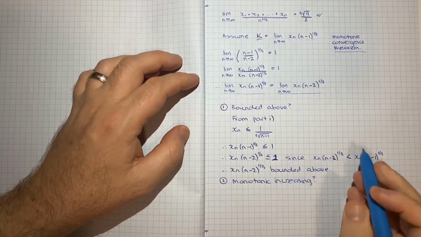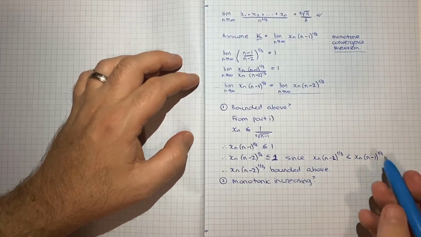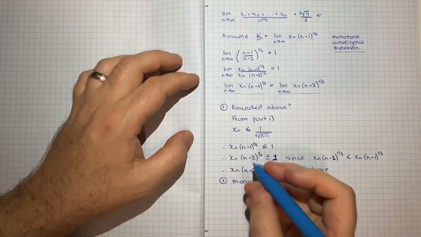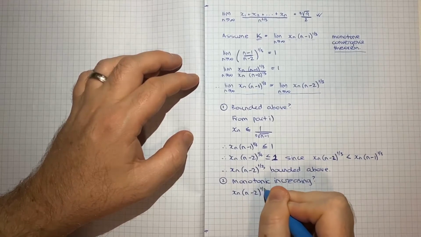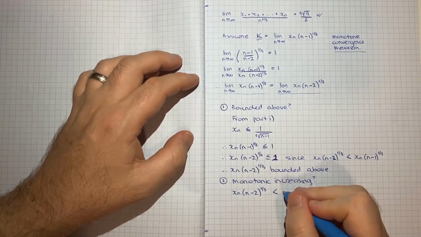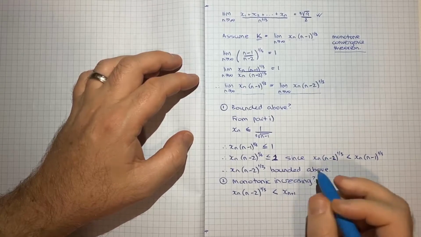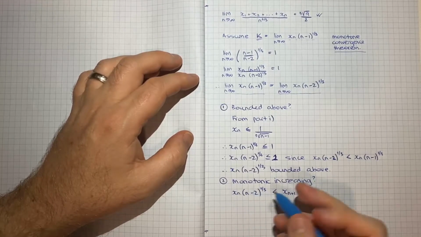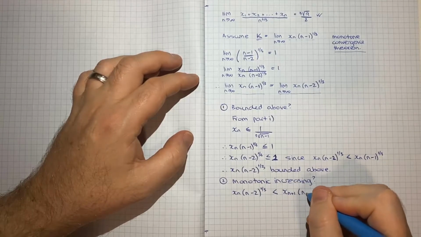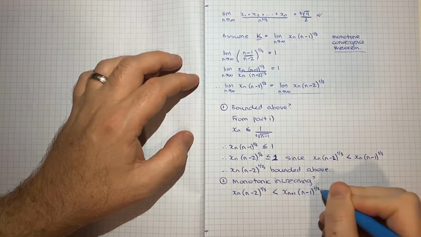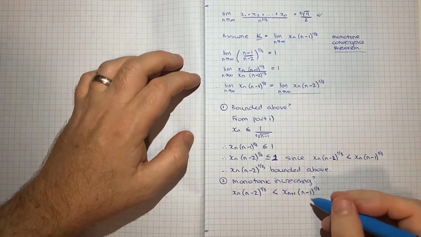And what that means is that as you increase n, the value of the function increases. So what it would really mean is that x_n times (n minus 2) cubed would be less than x_(n+1) times (n+1 minus 2), or (n minus 1) cubed, as I just move n plus 1 in the sequence. So that's what we need to be true. So we can just rearrange.